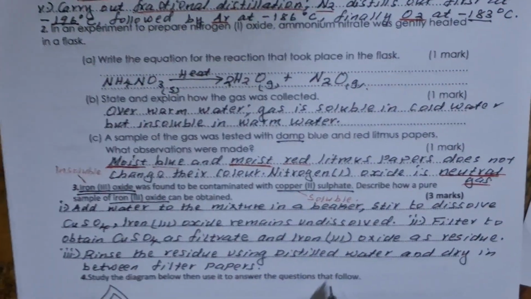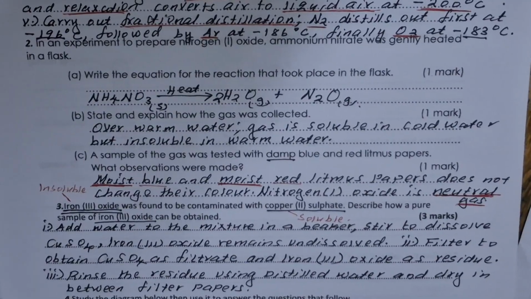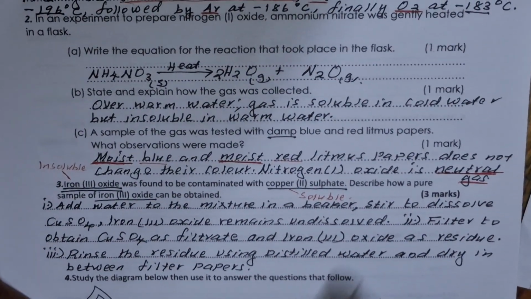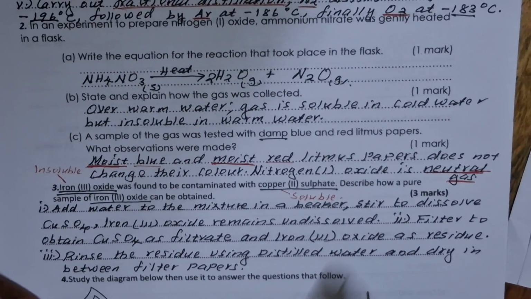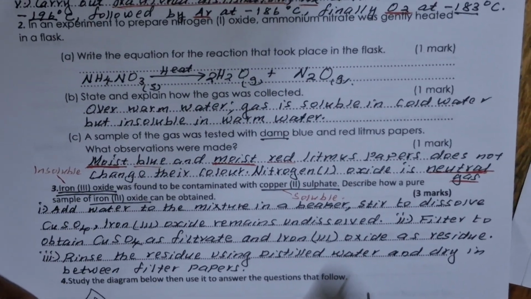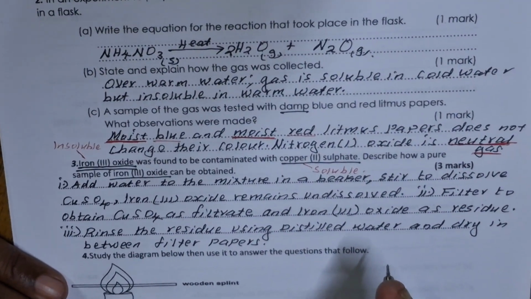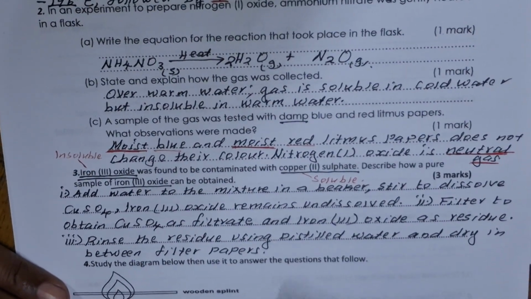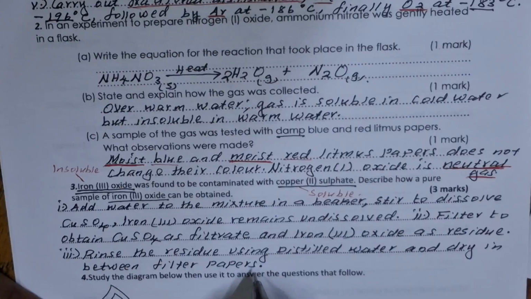Now when it comes to drying, I encourage the students to dry in between filter papers, because in most cases we don't know whether the substance that is being dried contains water of crystallization or not, which can be lost by heating, or if it undergoes decomposition on heating or on warming. So the best option is to dry in between filter papers.